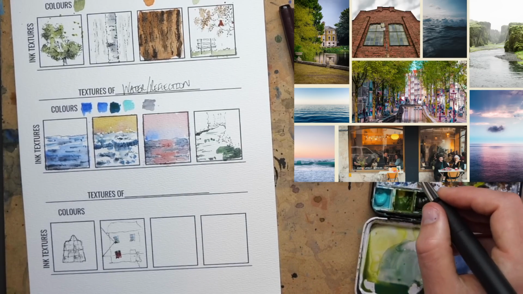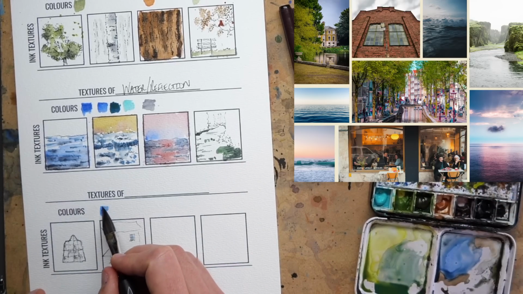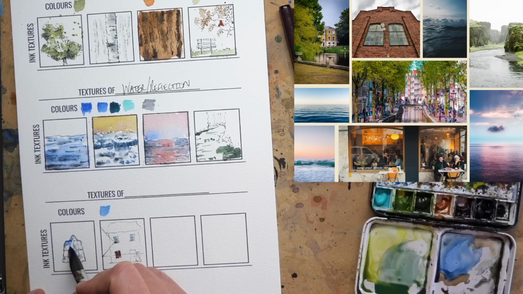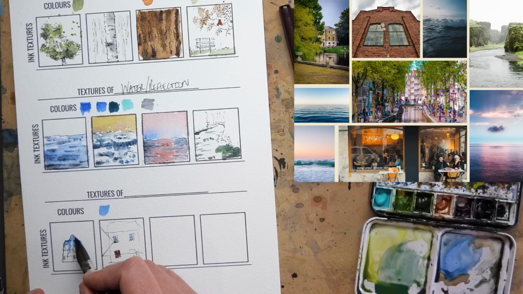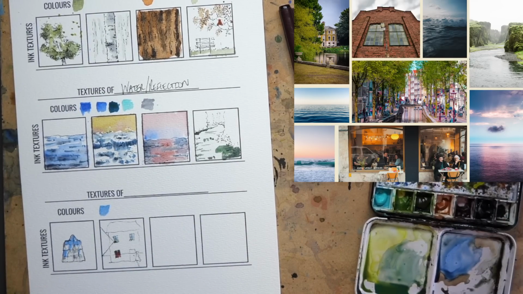Then we can come back in with perhaps just our blue, really simple, using a nice bit of cobalt blue, and we can just drop in those colours into the windows we know are lighter. In this instance, of course, the windows are actually quite white.